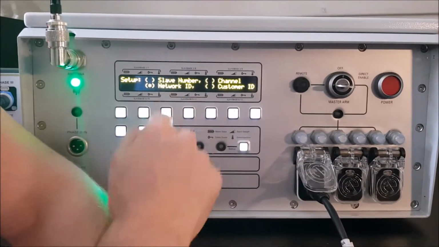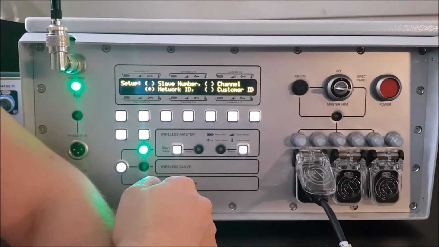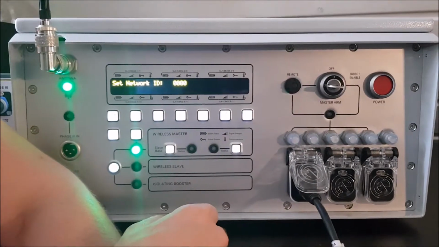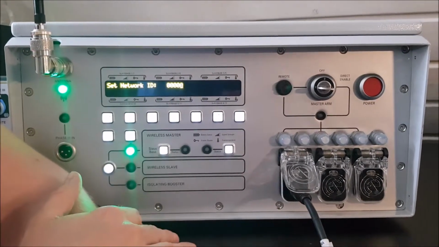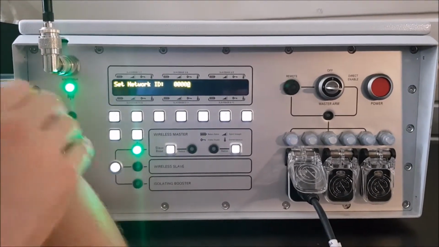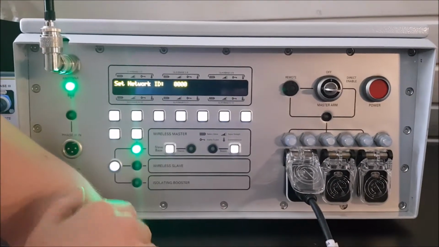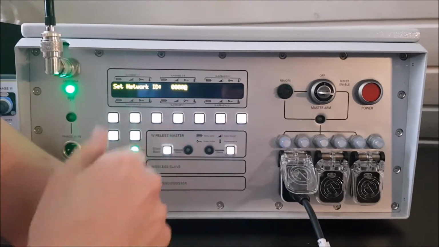Okay, then network ID. What is a network ID thought to be used for? The network ID is the idea that you give every single fireworks show that you have its own network ID. So let's say it's the first one you ever do, give it a network ID 01. The second one you do, give it 02, and so on.